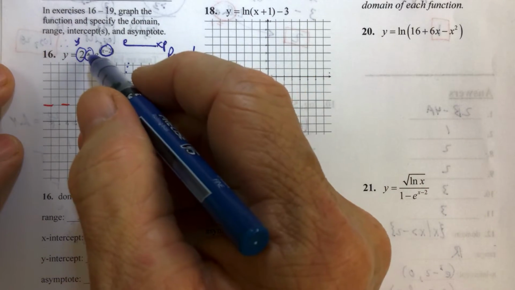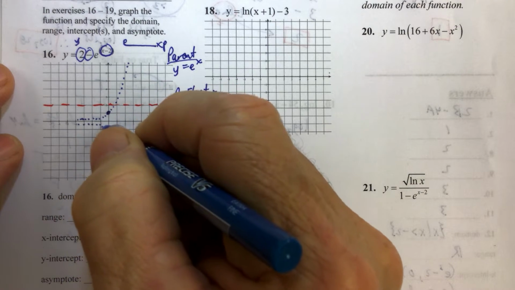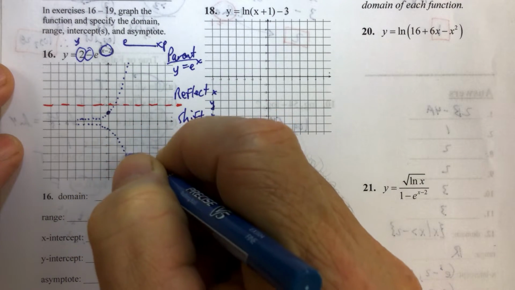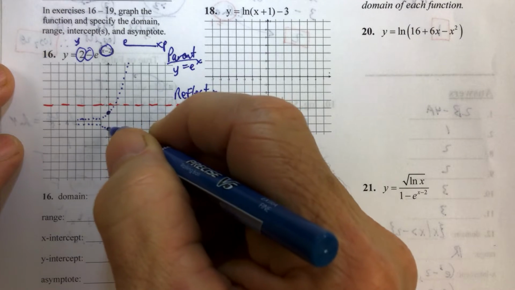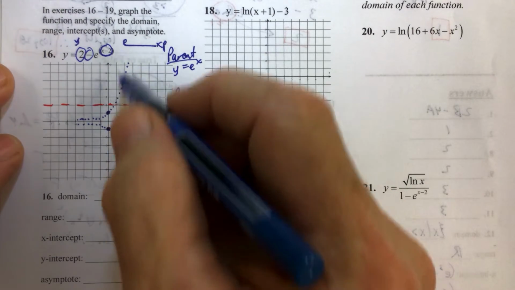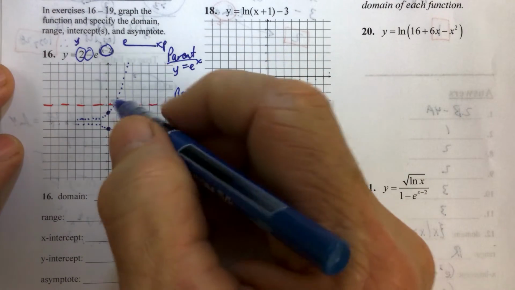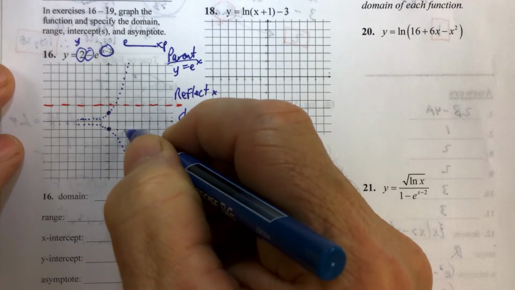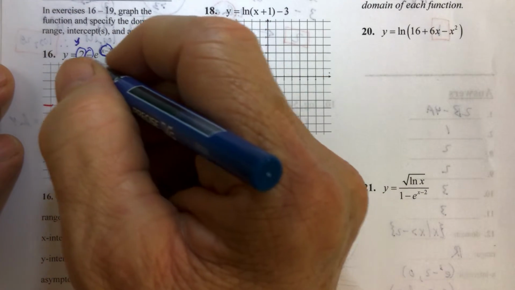So because the minus sign is out there, that means we reflect this parent function about the x-axis, which means it's going to go down like that. Now we have the key point at (0, -1). And then replacing x with x minus 2 means we're going to go 2 to the right, 1, 2.